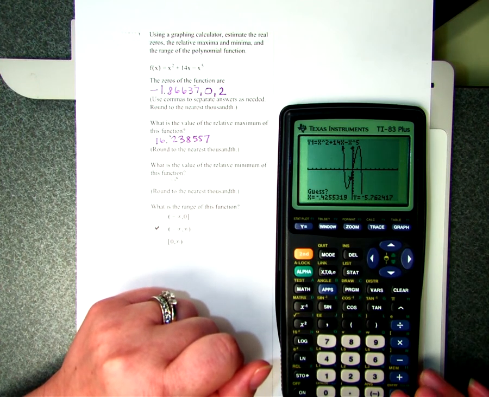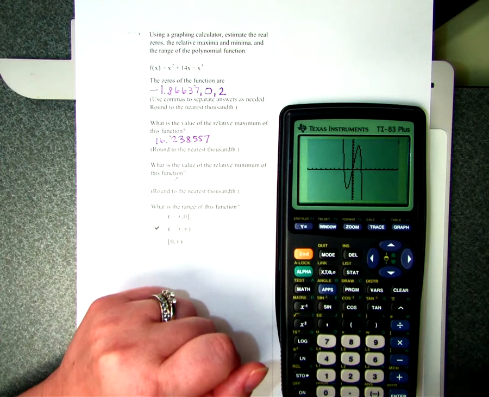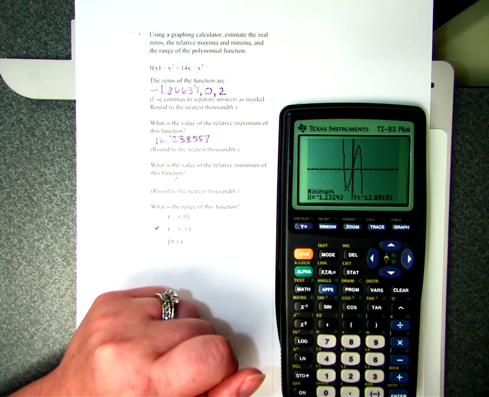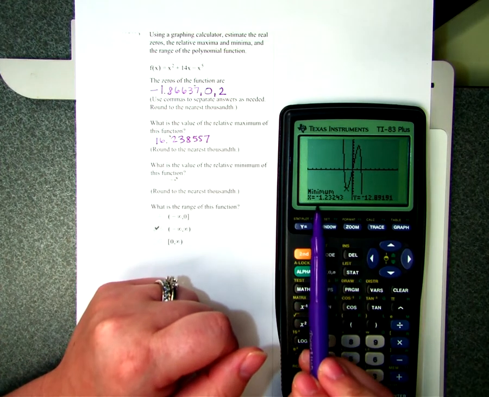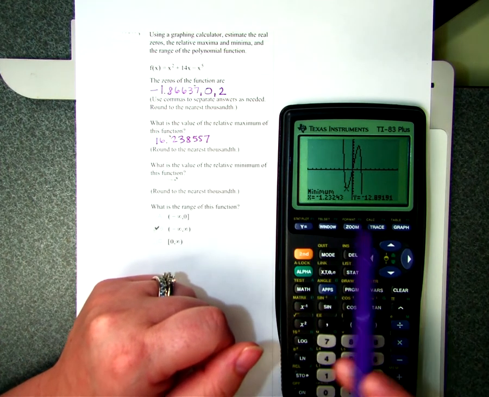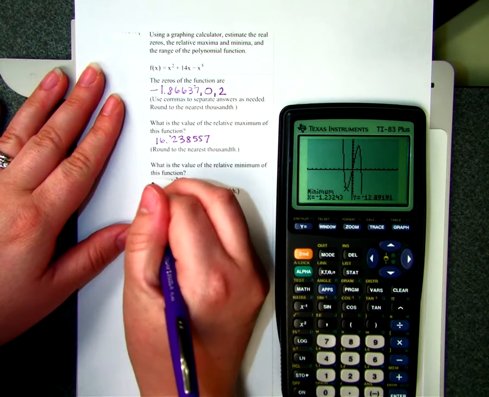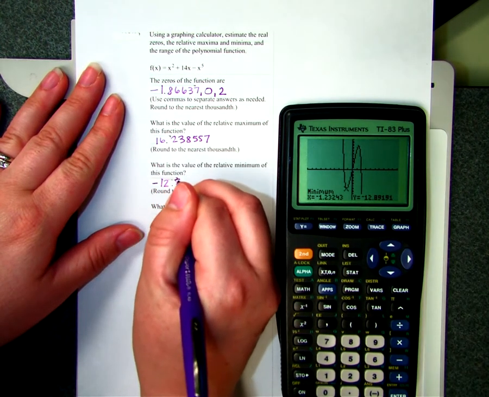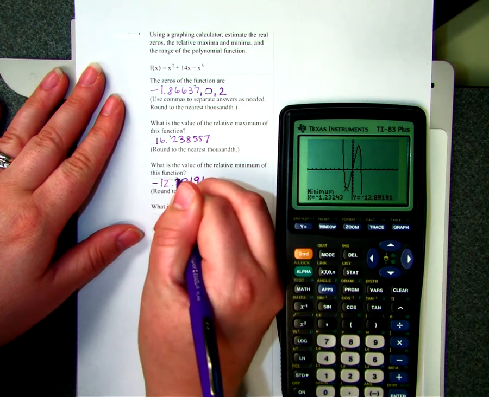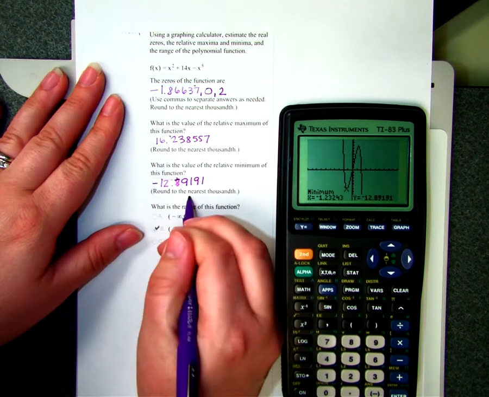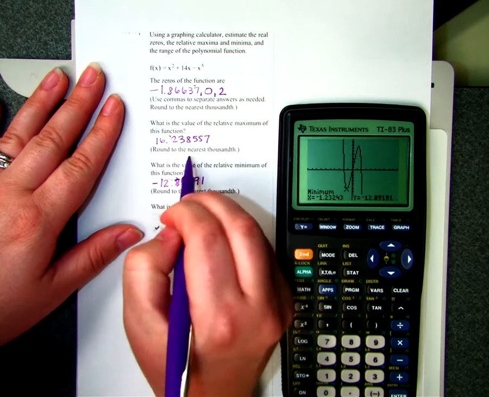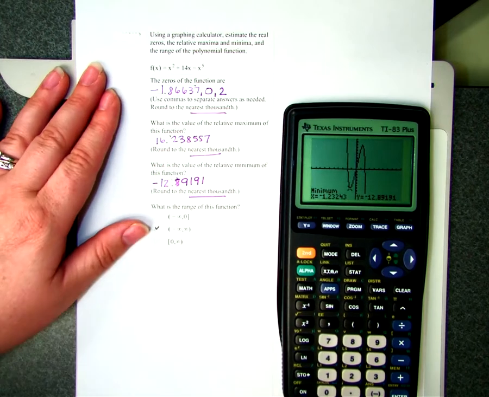It asks you to guess. You don't actually have to guess, just hit enter one more time. And we have a minimum that occurs at negative 1.243 and has a value of negative 12.89191. And of course, round according to whatever it suggests.